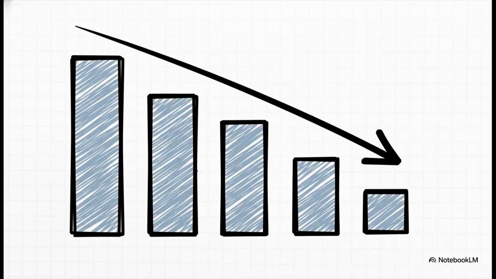So when we go to add up the total cost, we get this series, n plus n over 2, plus n over 4, and so on. This is a classic geometric series. And you can see it with your own eyes, right? The cost is massively front-loaded. Almost all the work is happening right at the top.